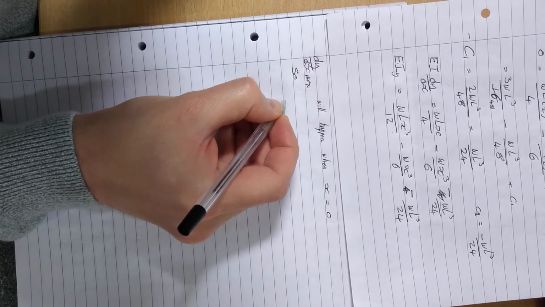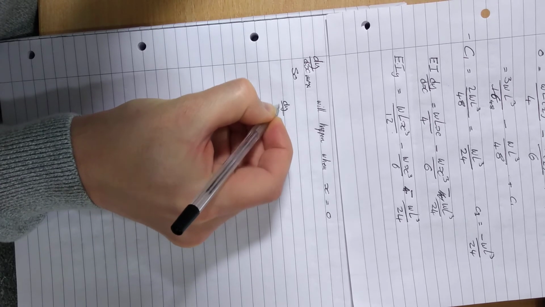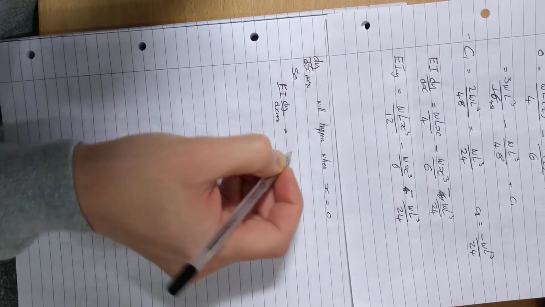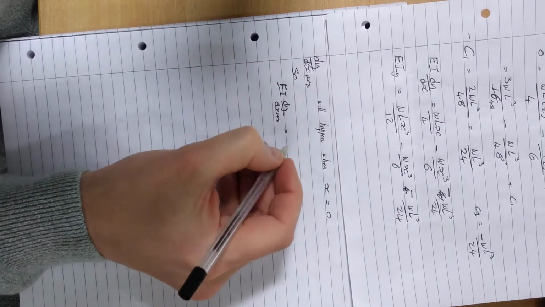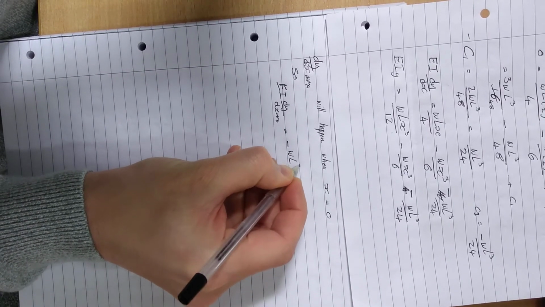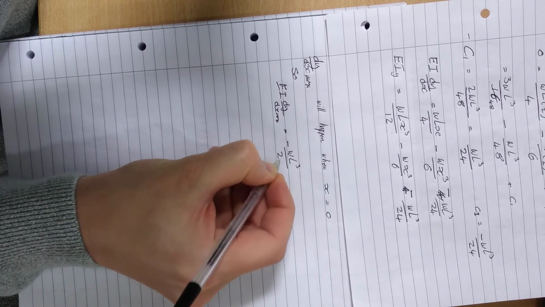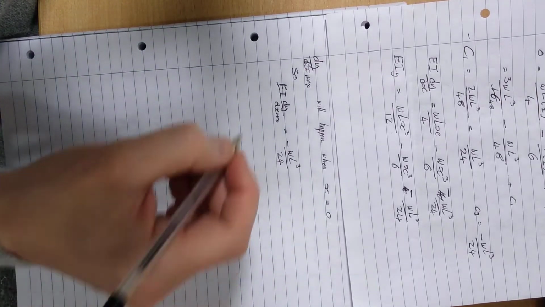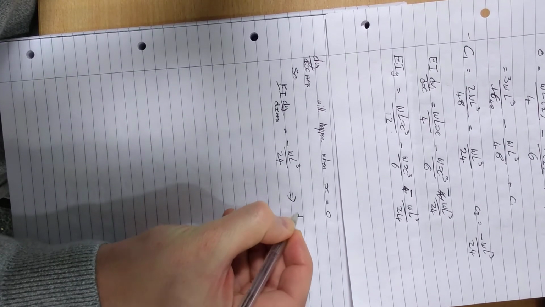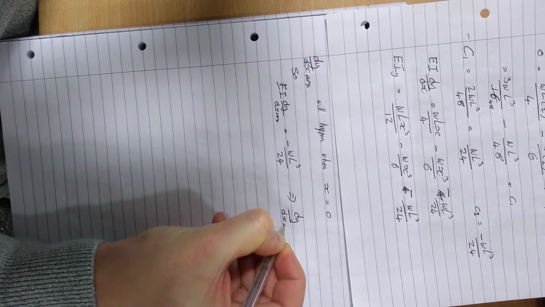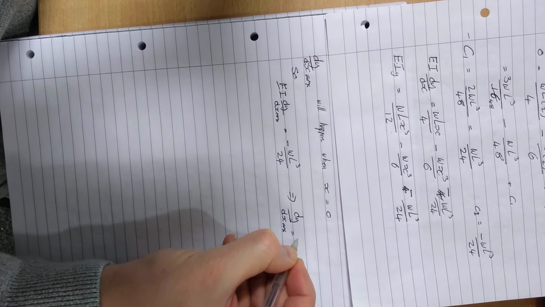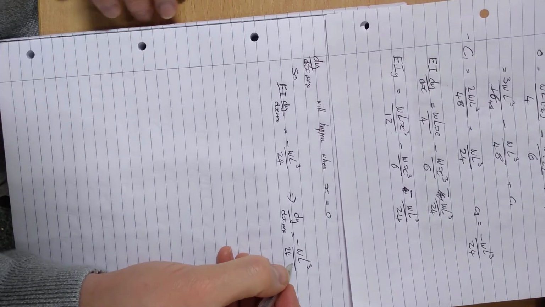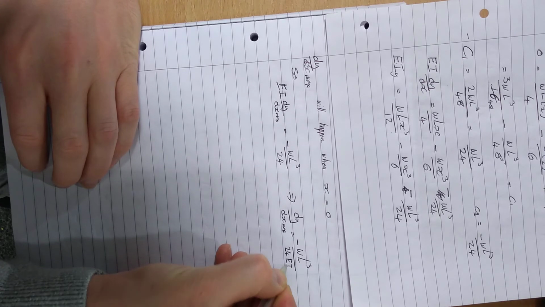So dy dx max, EI equals, that becomes 0, that becomes 0, minus omega L over 4, which we can rewrite as dy dx max equals minus omega L over 24 EI.